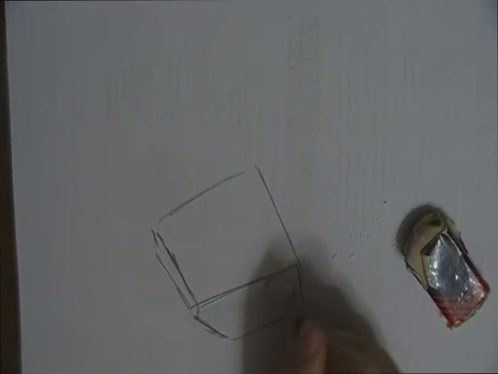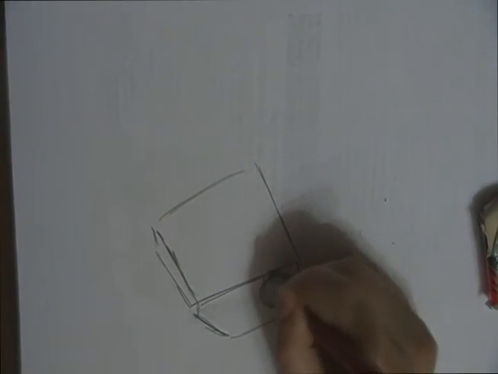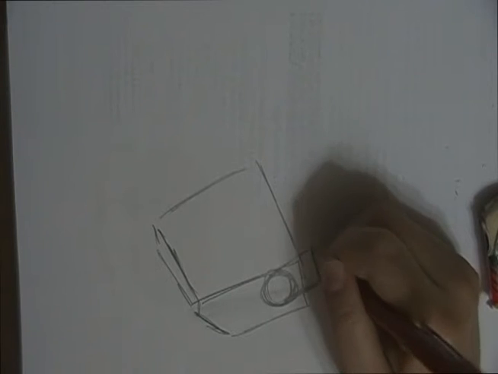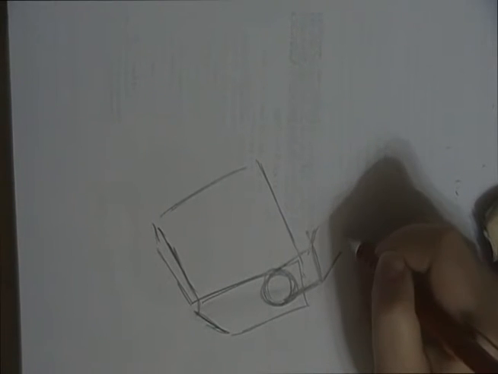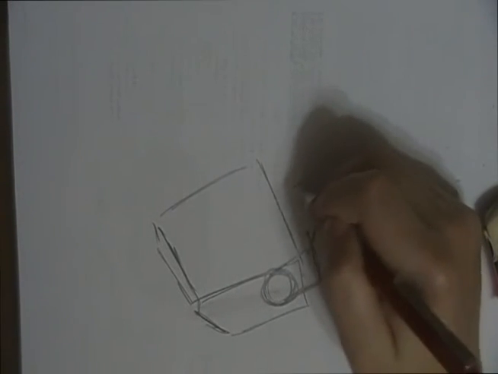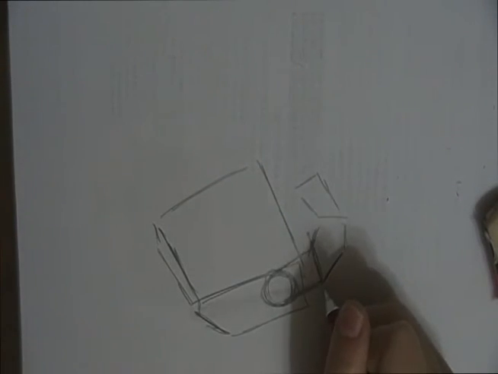Here is the thumb. I'm imagining here's the area of the thumb, and even the thumb I'm going to start as cubes as well. You see, I will try to match up the cuboid of the thumb with the cuboid of the hand, so they would go in the same direction.